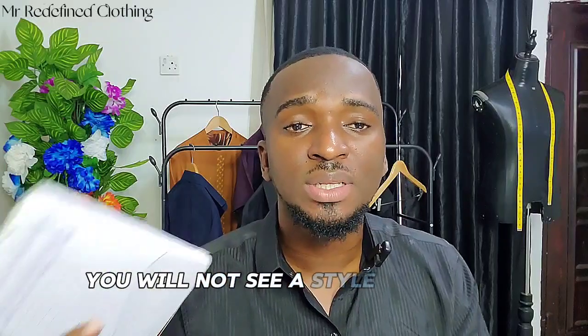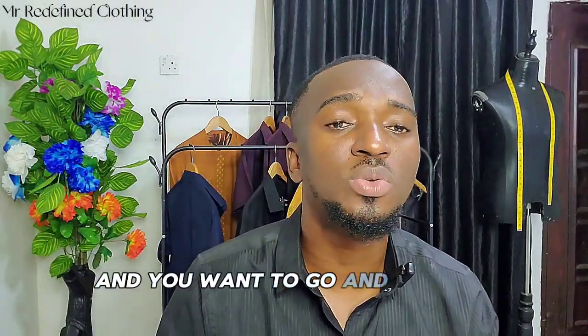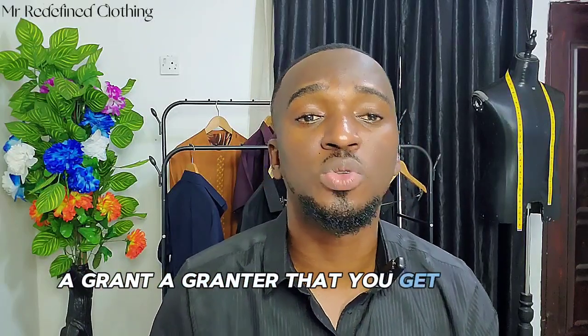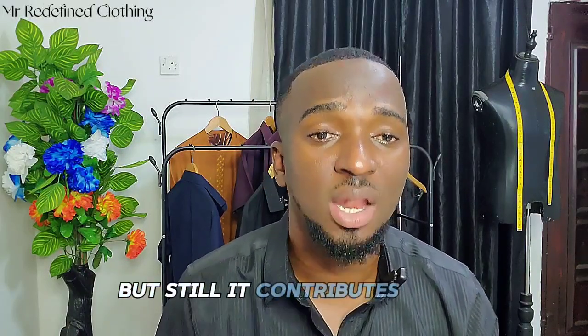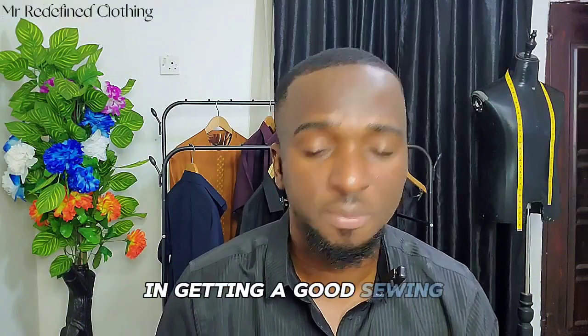You will not see a style that they made with, for example, cashmere, and you want to go and use a cheaper material to make it. It might give you something similar, but it cannot be exact, right? Even though fabric is not a guarantee that you will get a good sewing, it still contributes a lot in getting a good sewing.